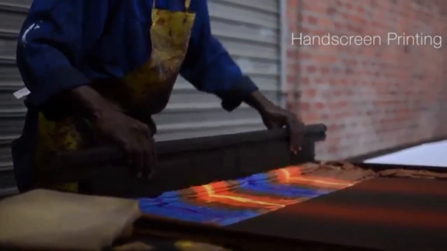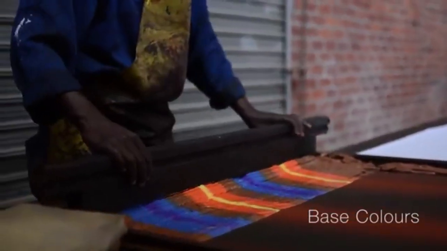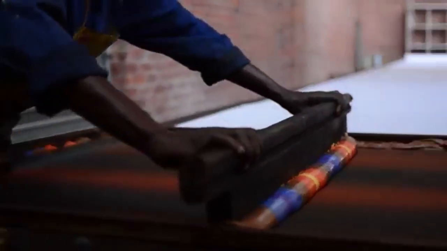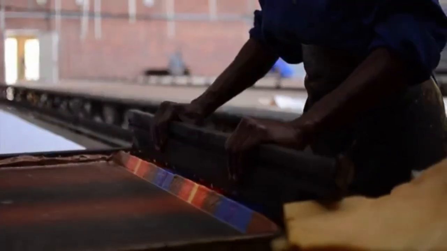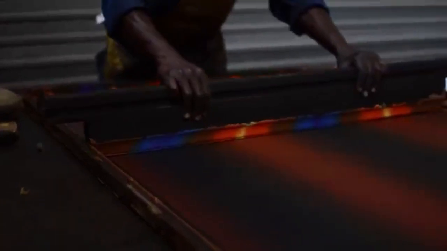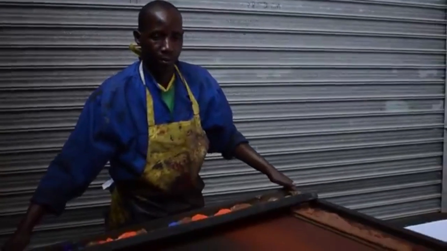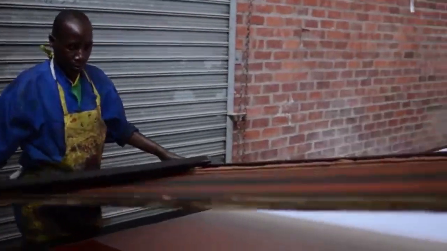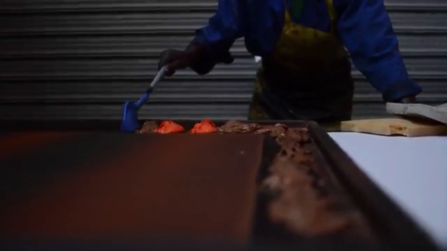So here you can see they're spreading the printing ink on the screen, and then the squeegee is dragged across the screen. Because the screen is very large, there are two workers, one on either side. Another thing that you can notice easily is that they drag the squeegee twice on the screen. This is one point that we are going to discuss.